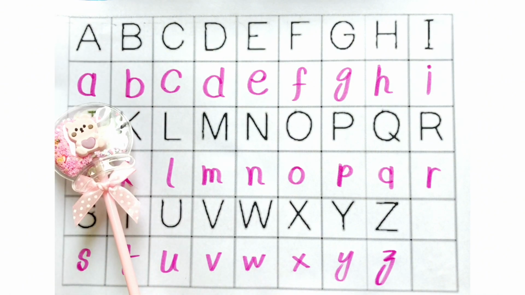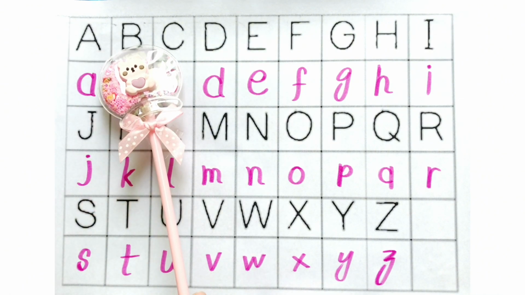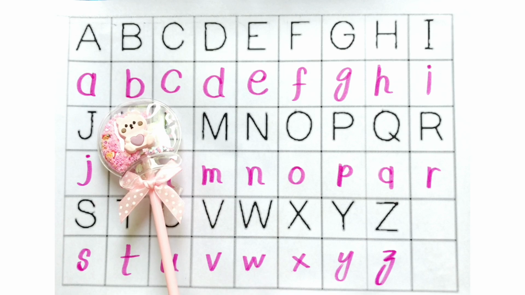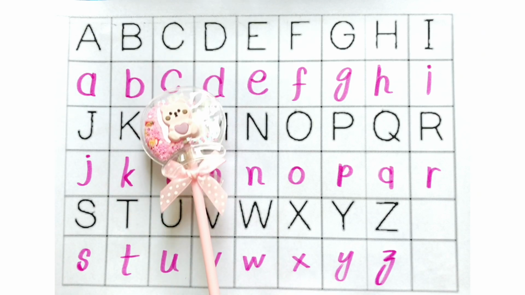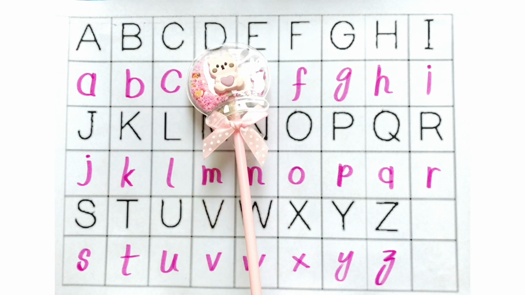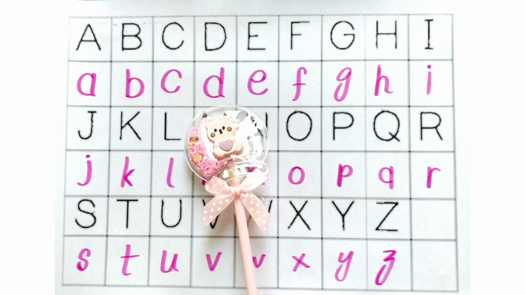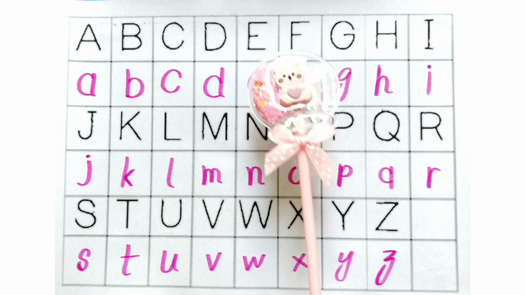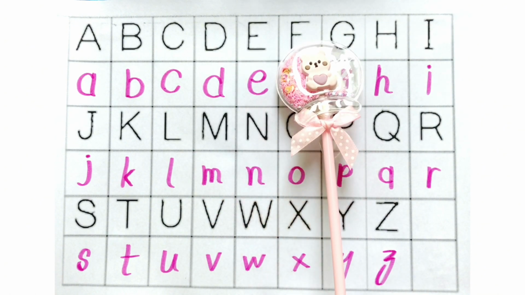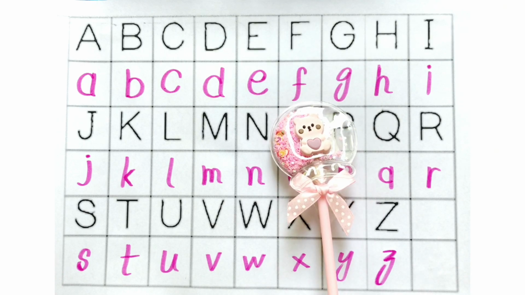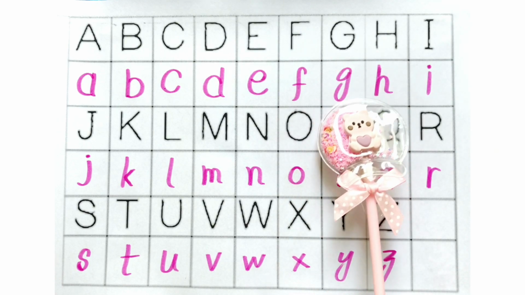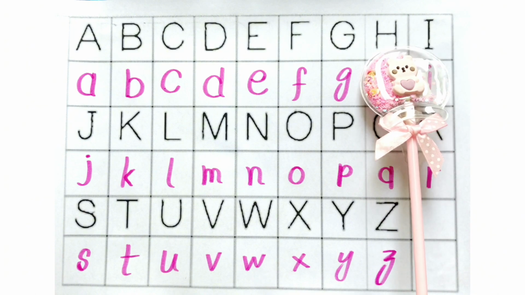A. Lowercase letter A. B. Lowercase letter B. C. Lowercase letter C. D. Lowercase letter D. E. Lowercase letter E. F. Lowercase letter F. G. Lowercase letter G.